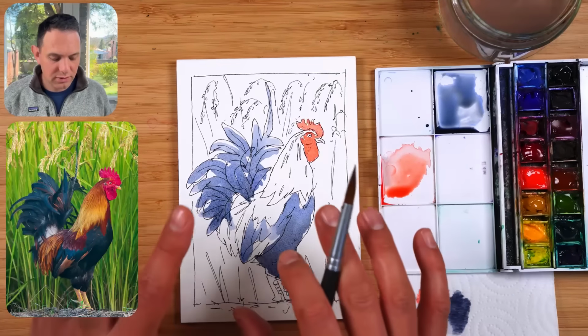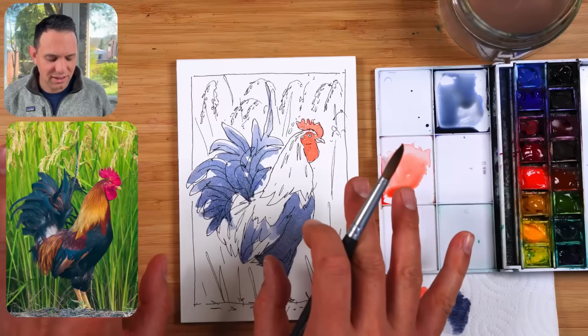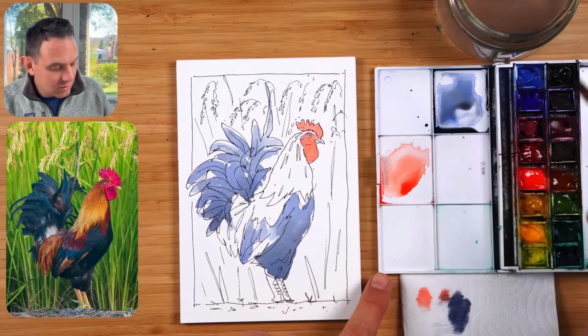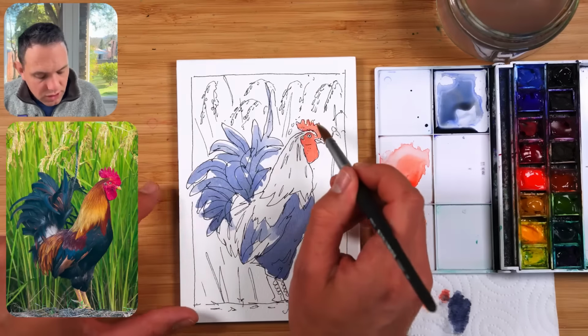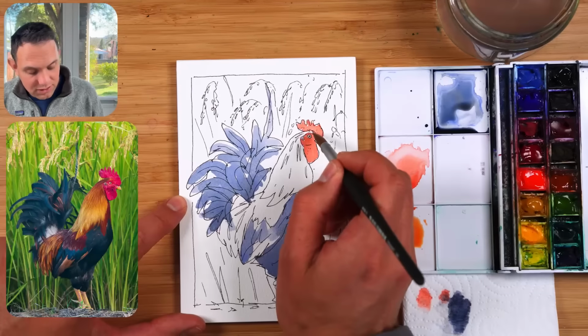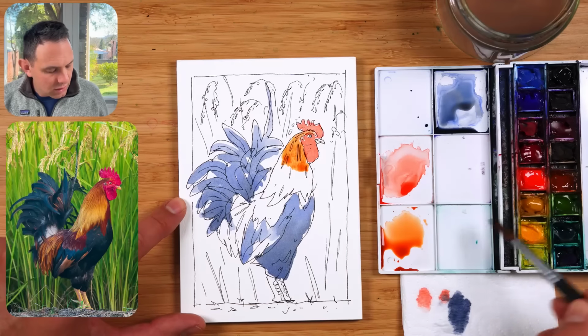Okay, now you can start the next thing, but I'm actually going to dry this because I really don't want it to bleed into the other colors in this example. The next color I'm going to use is burnt sienna. So starting in the head, it's all dry now here, so I can get a little bit closer. It's a bit easier. Go around. I'm actually going to put yellow ochre here.